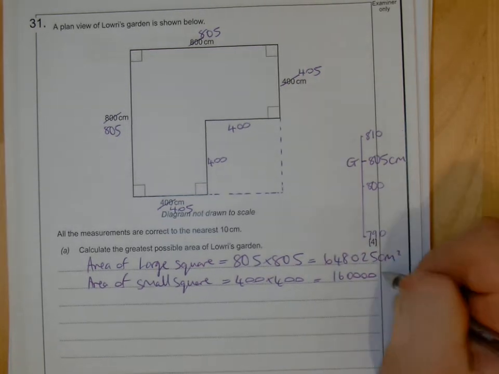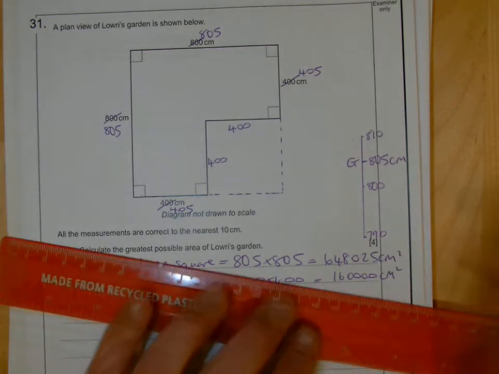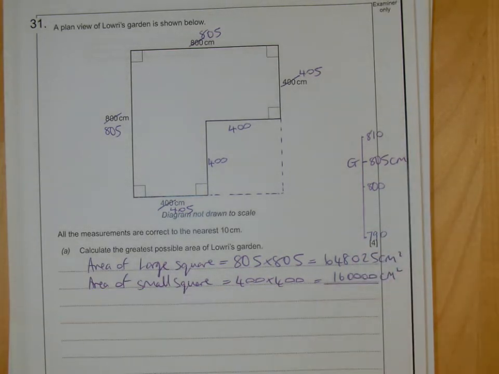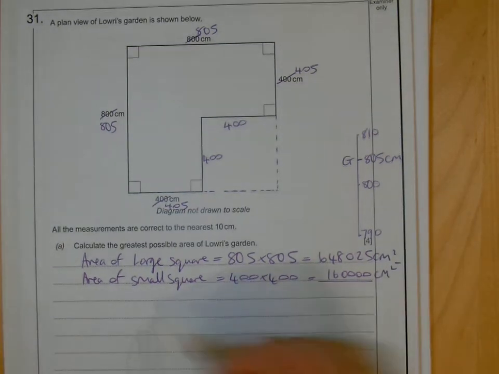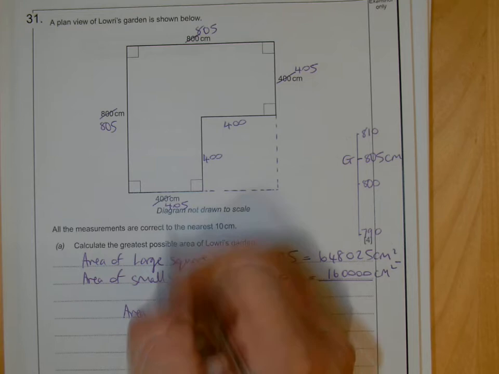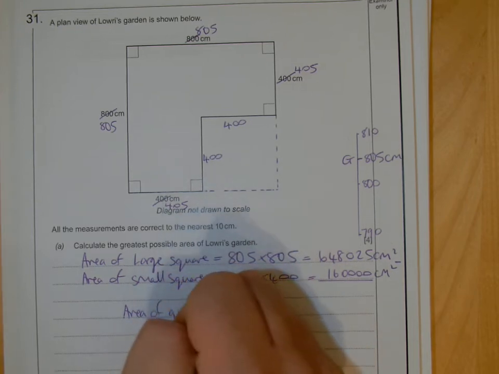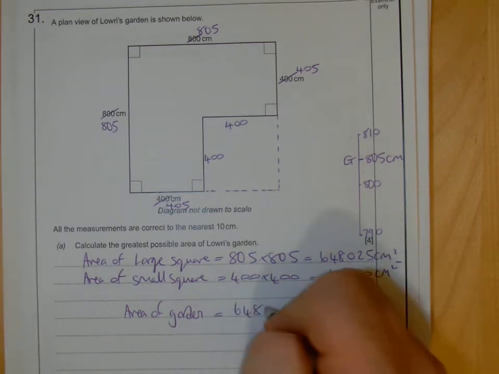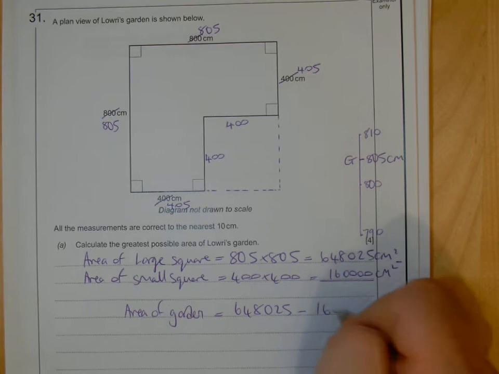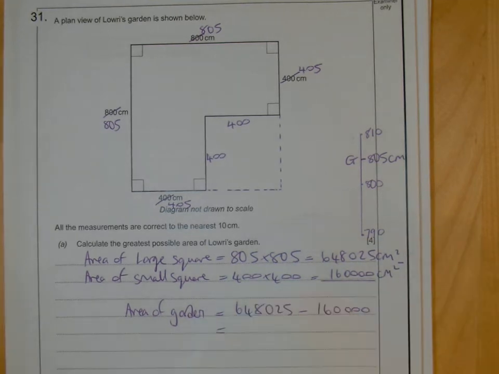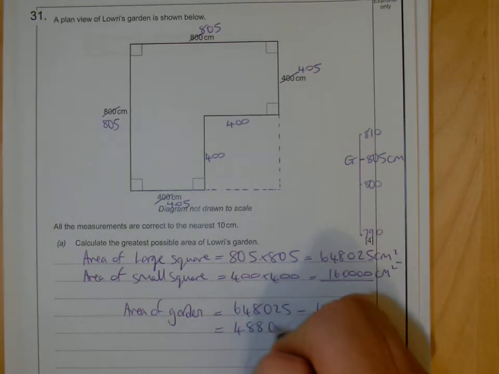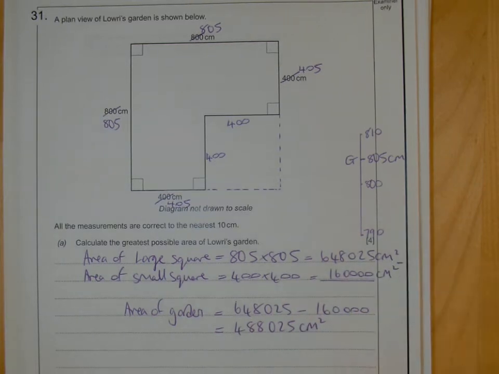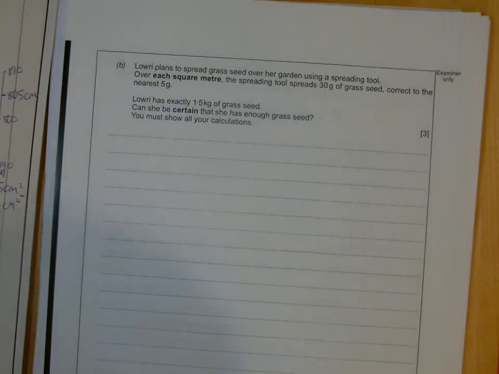So all I need to do then is take away, okay, right, so you need to minus these essentially, okay, so the area left, the area of her garden will be that, take away this, so 648,025, take away 160,000. So we get 488,025 centimeters squared.